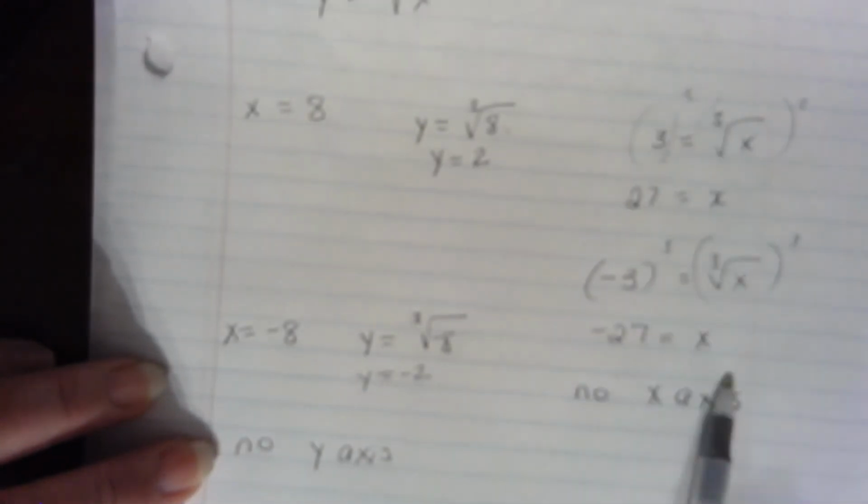Look what happened over here with the y. When I put in 3, I got 27. When I put in negative 3, I got negative 27. So the fact that I can change the y and get the opposite, change the x and get the opposite y, or change the y and get the opposite x, that tells me yes to origin.